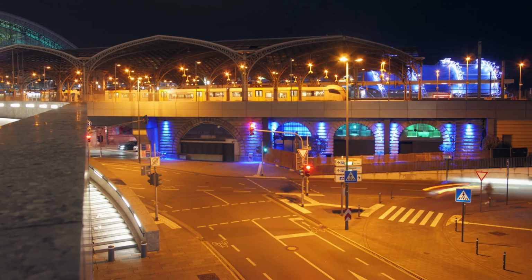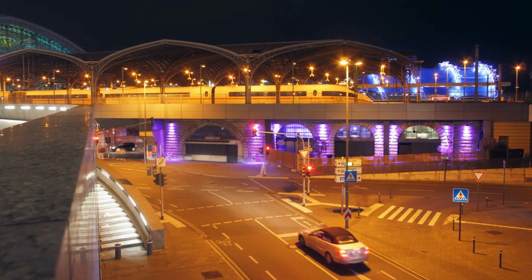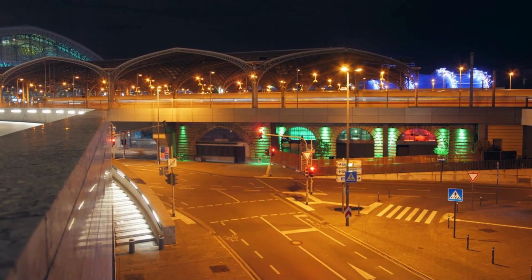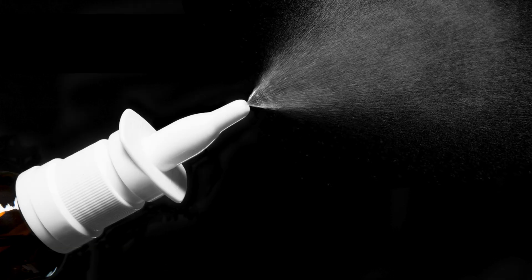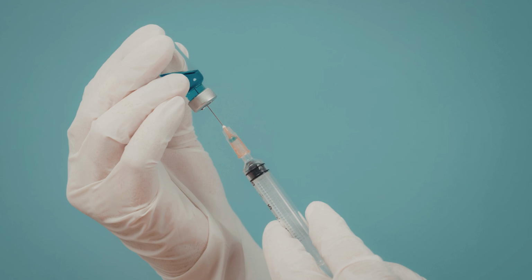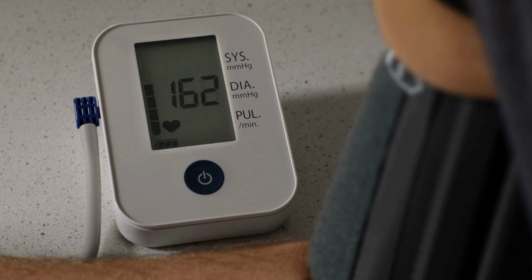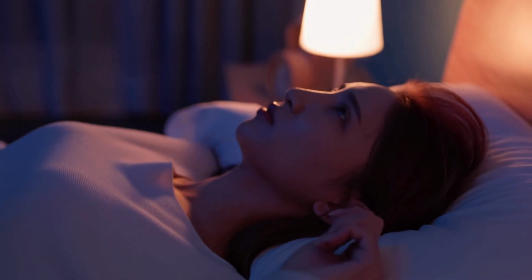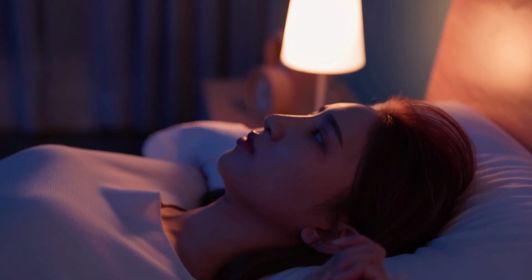Naloxone should be administered when an opioid overdose is suspected, particularly when there are signs of respiratory depression or unconsciousness. It can be given as a nasal spray or by intramuscular injection, depending on the available formulation. After administration, the person should be monitored closely. If there's still no response within a few minutes, additional doses may be required.